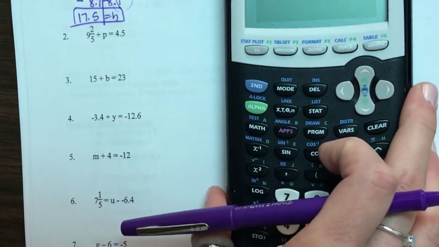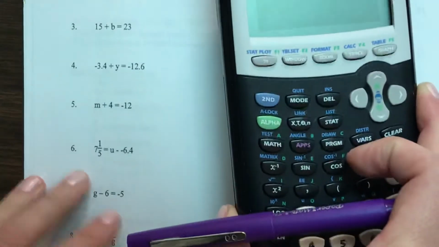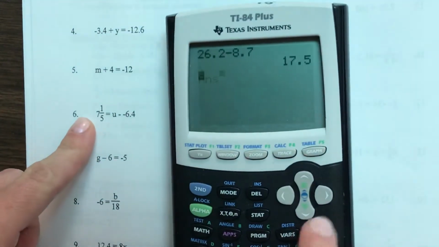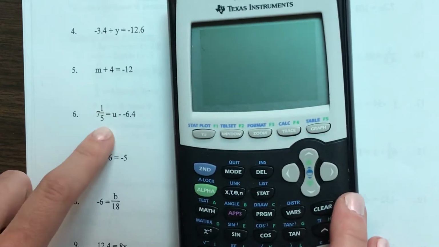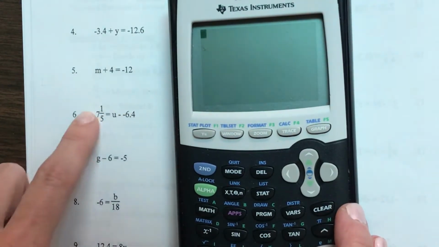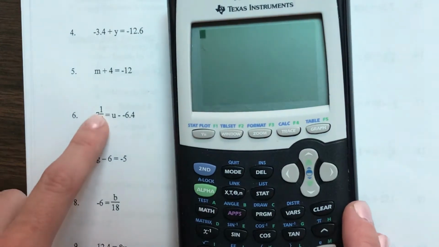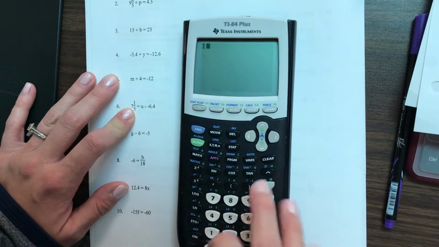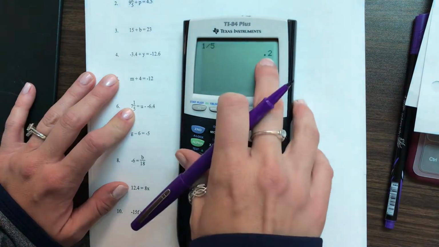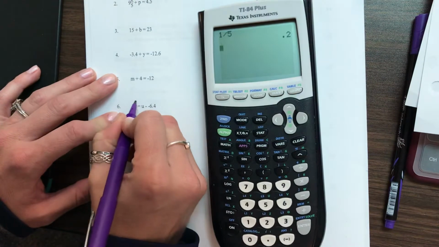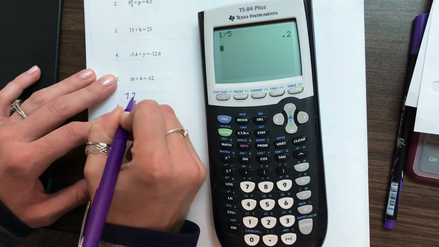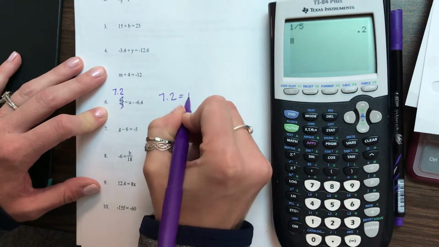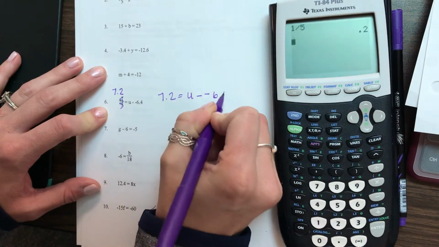I'm going to scoot down. I'm going to scooch to some of the more difficult ones. Okay, on number 6. First of all, I have this 1/5. So I have a decimal and a fraction. I want them to look the same. So I'm going to turn this 7 and 1/5 into a decimal. So to do that, I'm going to take the 1/5, 1 divided by 5, and that gives me 0.2. So this 7 and 1/5 is actually 7.2. And I'm going to rewrite it because I'm a crazy person and I have to see all the things.